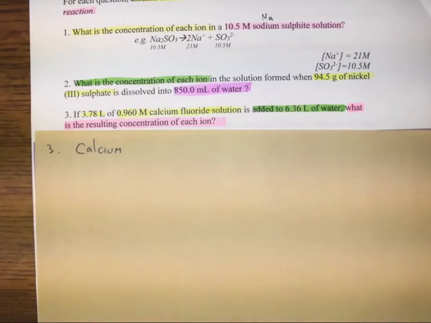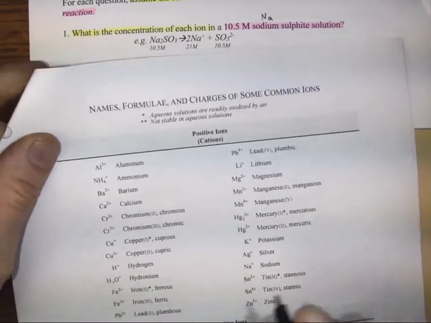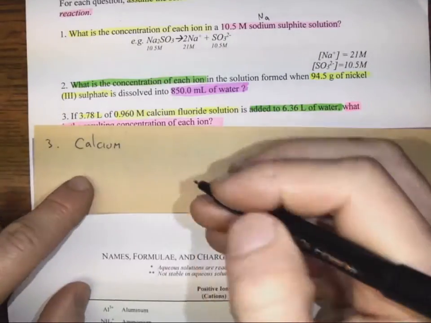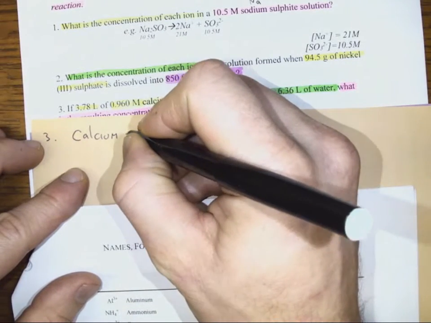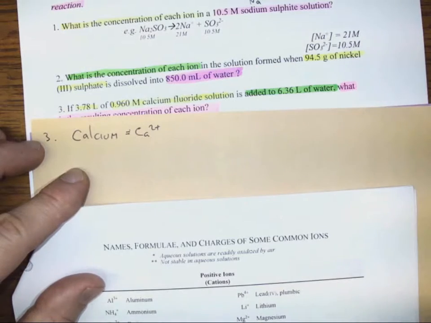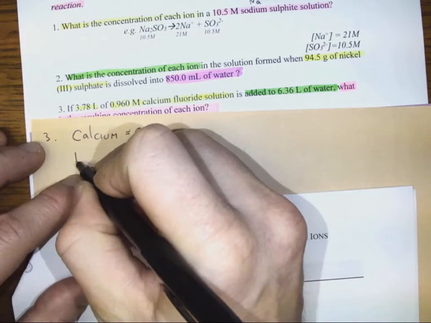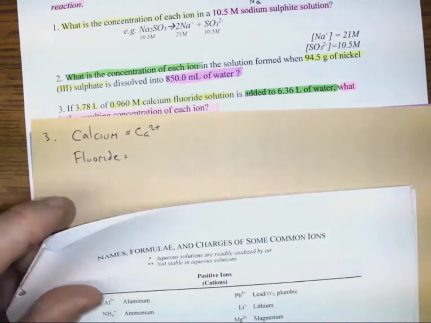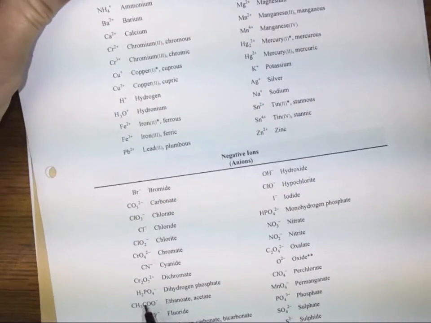And so we'll look in the ion table for calcium. It forms a positive 2 charge, so Ca2+ is the formula. And then we have this fluoride, and that has a charge of -1.